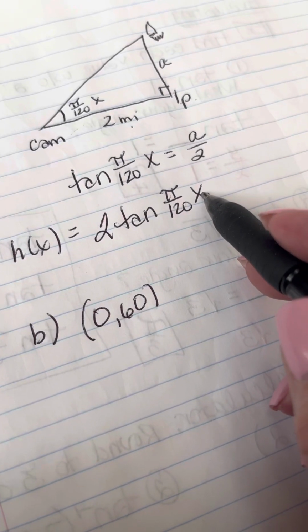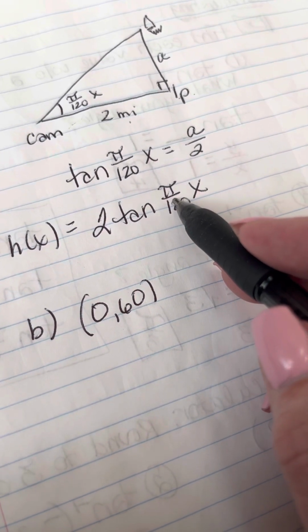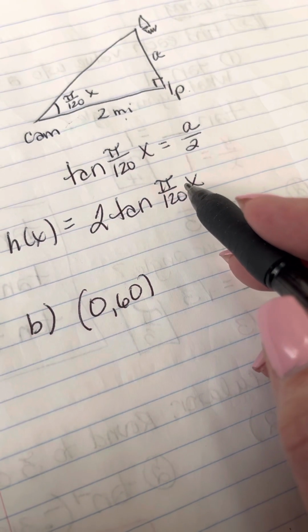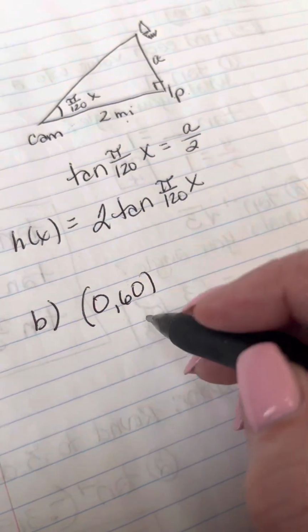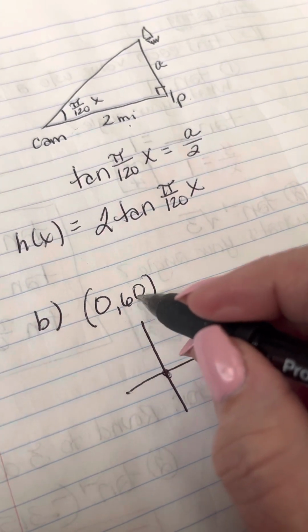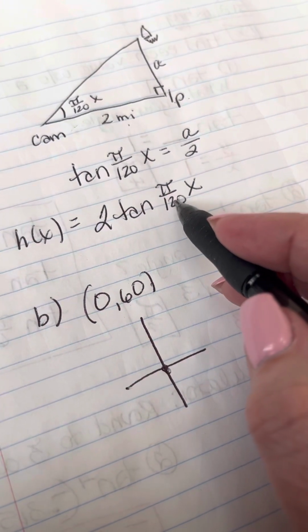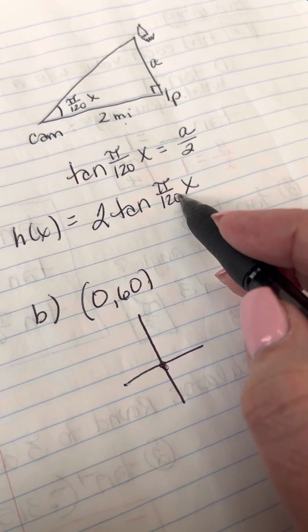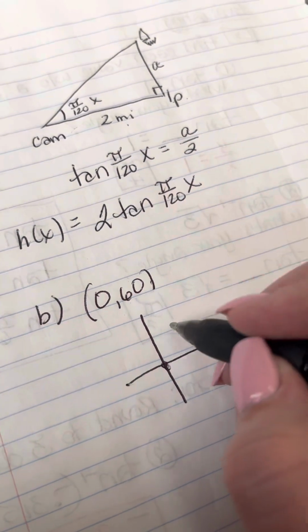So the easiest way to do this is to plug in 0. And we would get tangent of 0, which is 0. And then put in 60, which gives pi over 2. Tangent of pi over 2 is not defined.